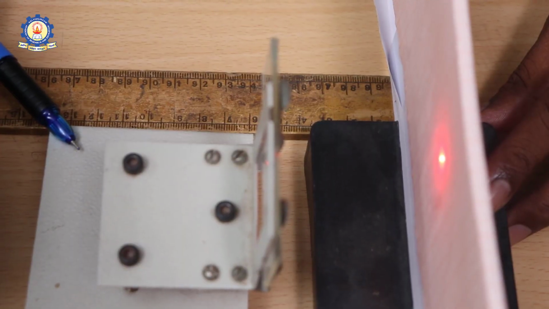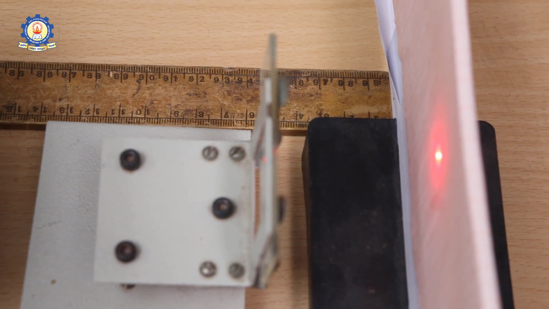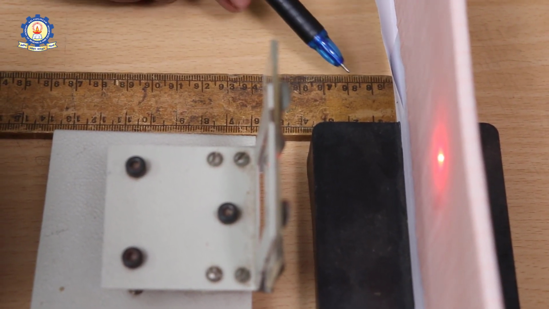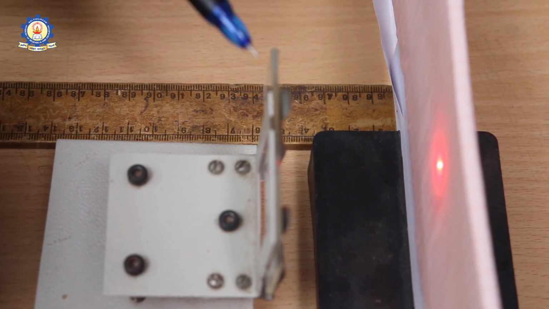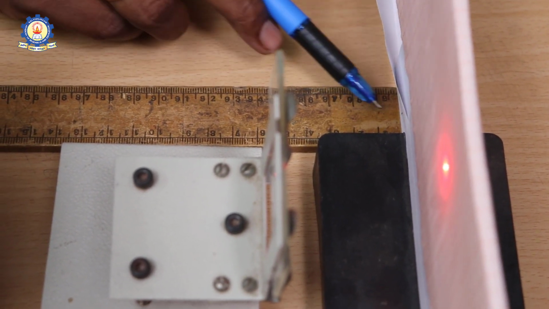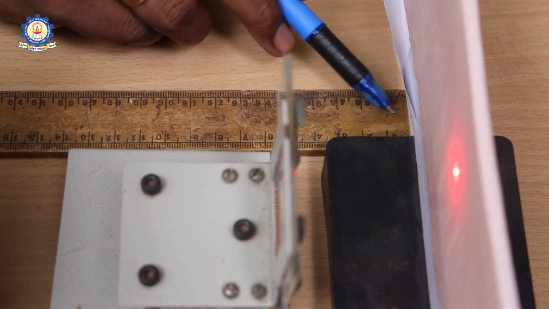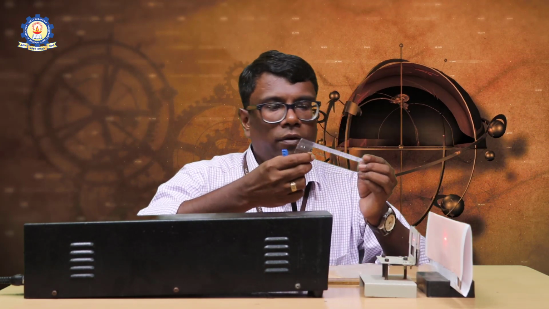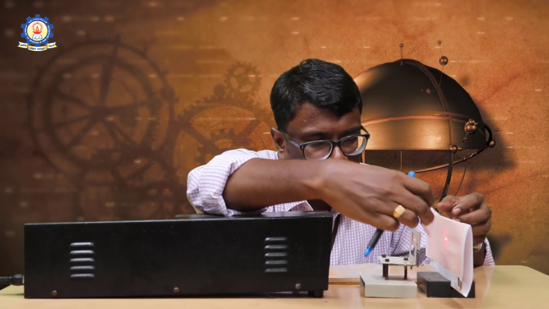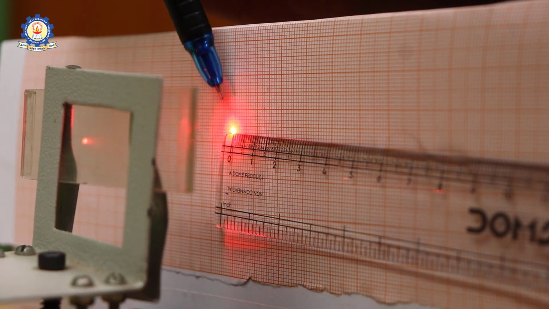That is the wavelength of the laser, and then this is the distance of the spectrum, which we have to note down. The distance we can fix at around 5 centimeter at minimum, or 6 centimeter. We have to take two readings, on the right hand side as well as the left hand side. By using a small scale like this, we can take the readings on both sides.